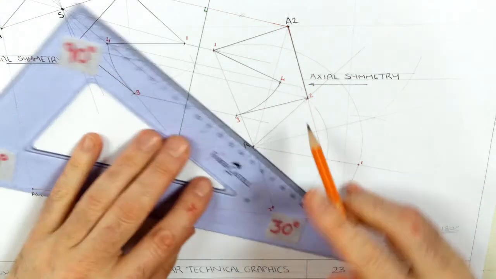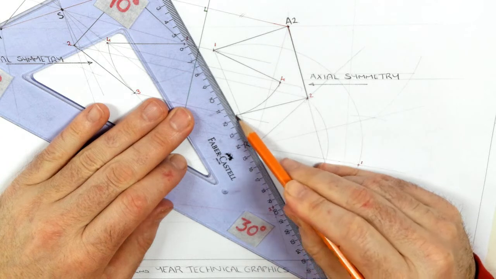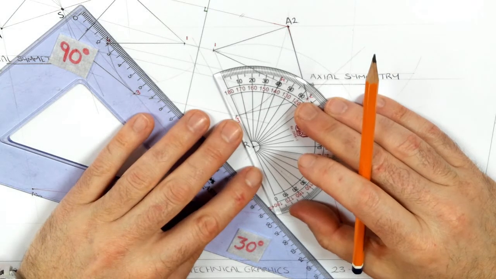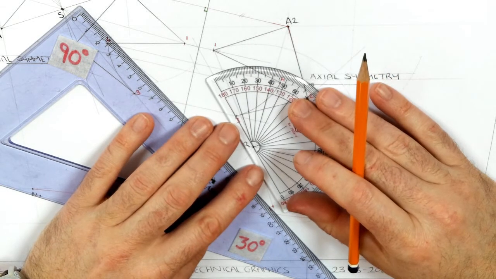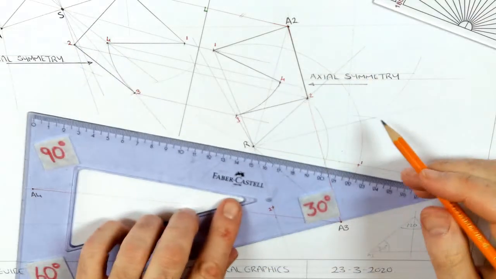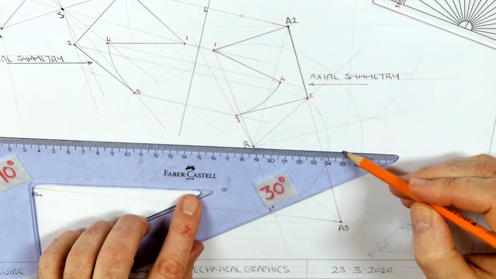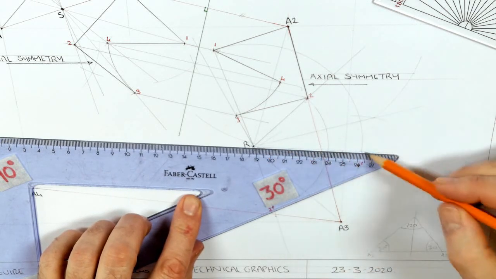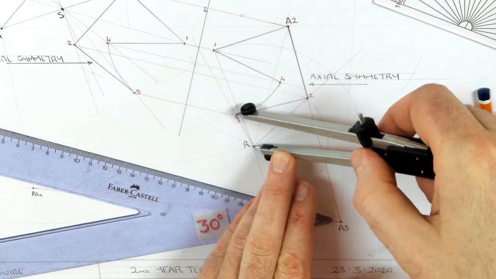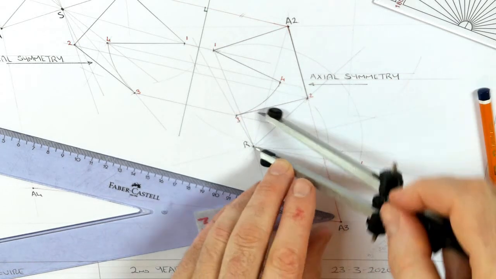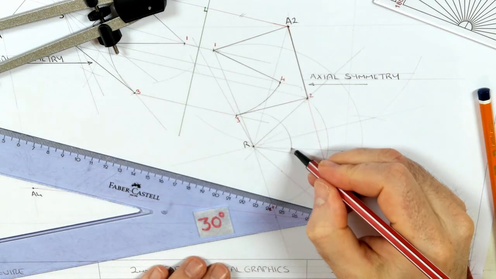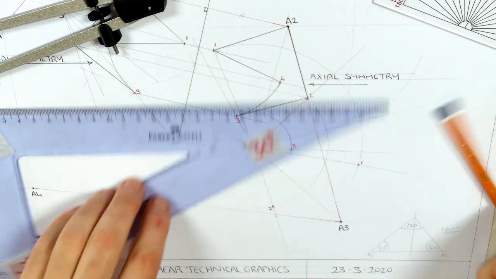Let's do 3. 3 is close to 1. A bit out. There you go. I'm going to extend that line just for ease of work. Now 3 is out here. Measure to 120 degrees. Measure it out. Point to my compass. Measure to 3. Rotate around. There is 3. I've only got 4 left to do now.